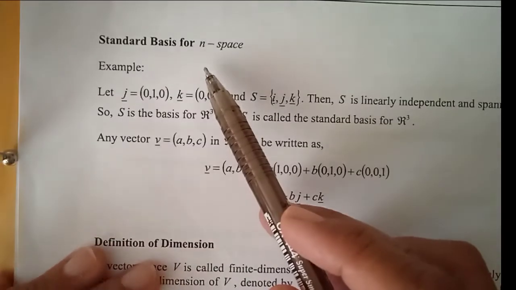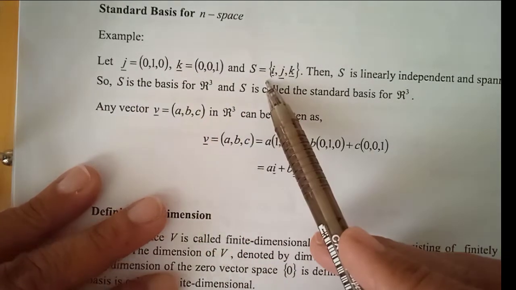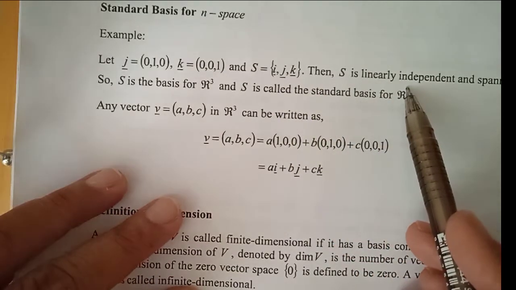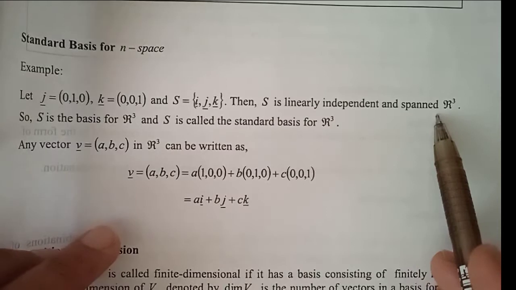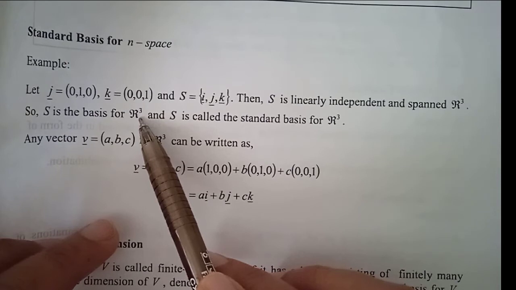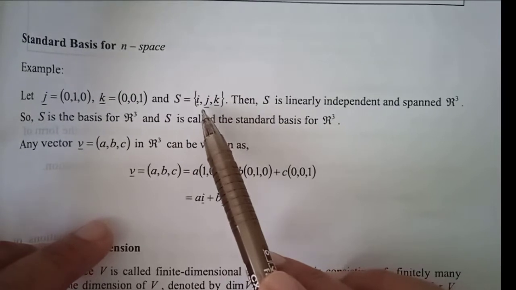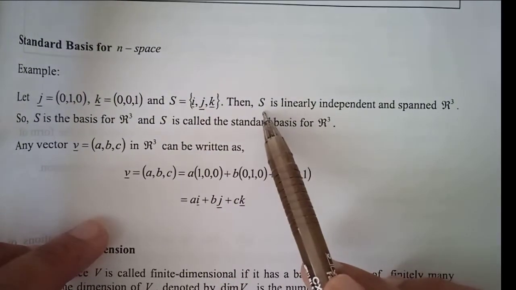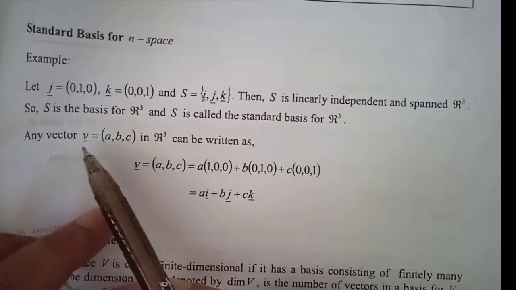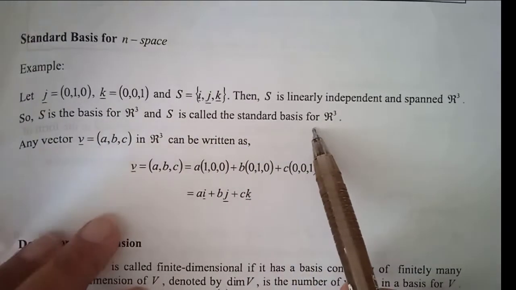Okay, standard basis for n-space. Example, let i, j, k and S be these vectors. Then S is linearly independent and spans R3. So S is a basis for R3, and S is called the standard basis for R3.